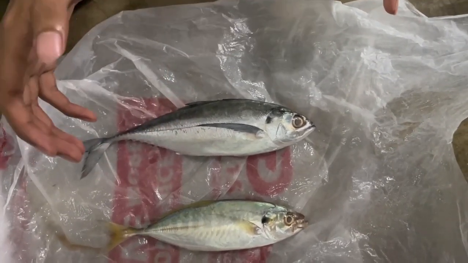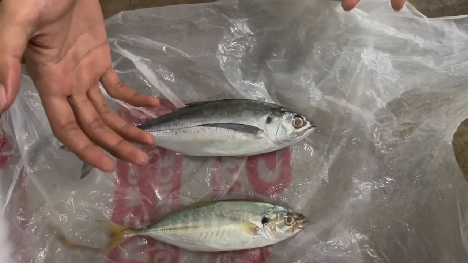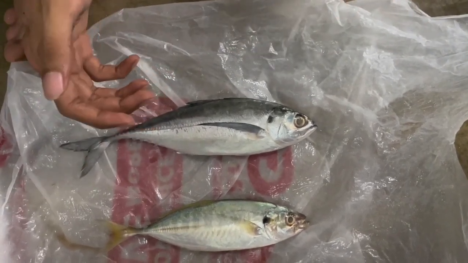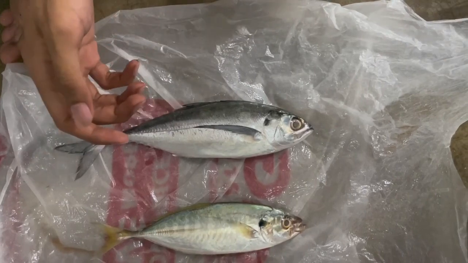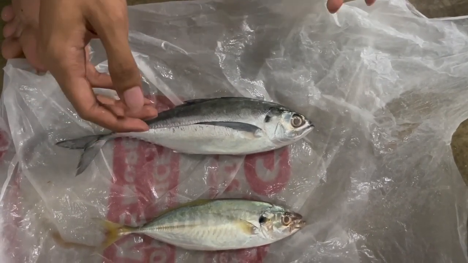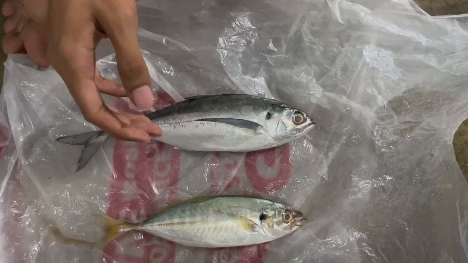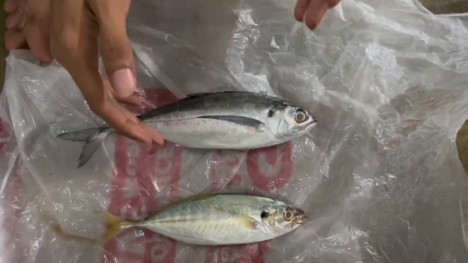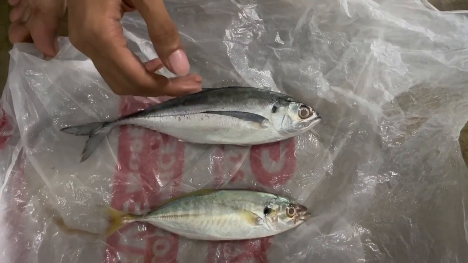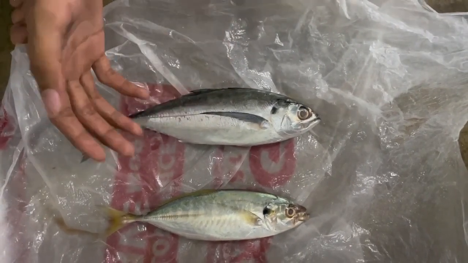The first difference is the scientific classification. Torpedo scat, or in scientific name Megalaspis cordyla, belongs to the genus Megalaspis, while yellowtail scat is classified under the genus Atule. They have distinct taxonomic classification.